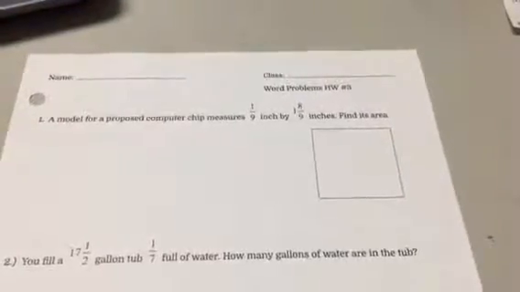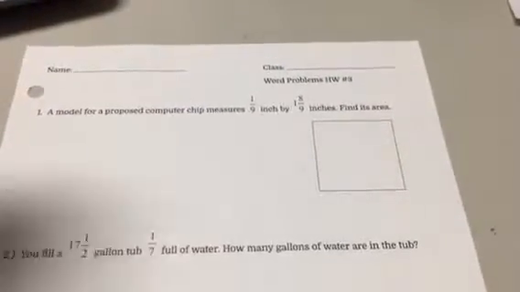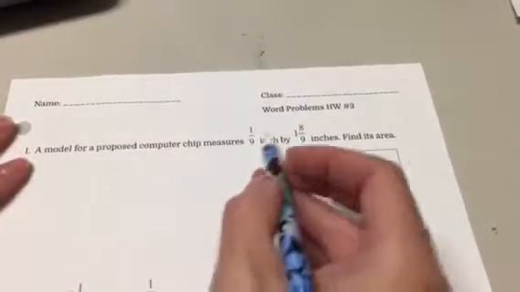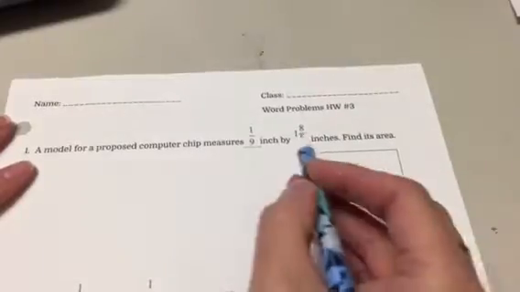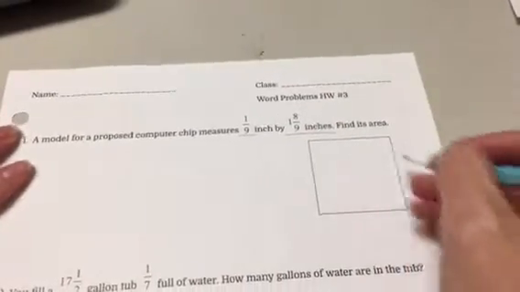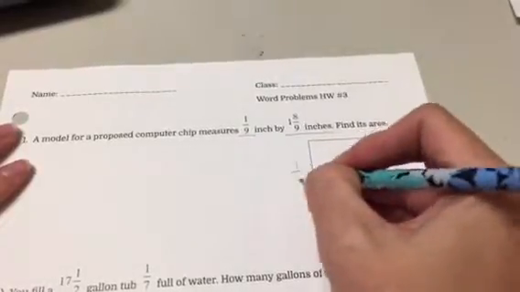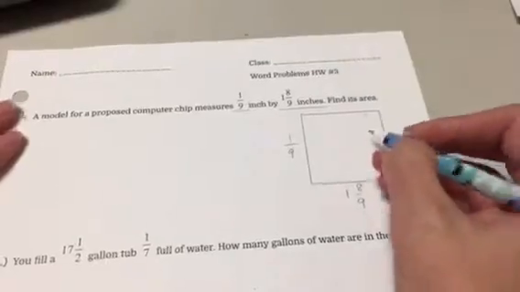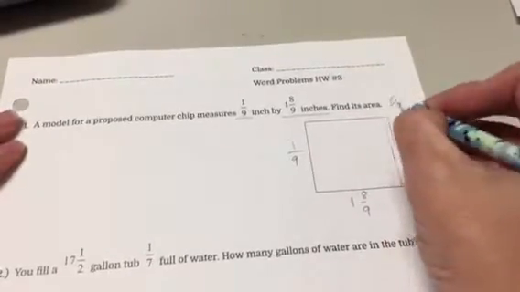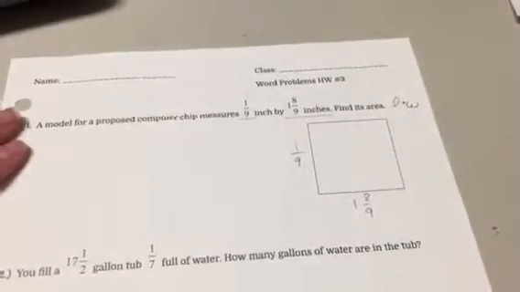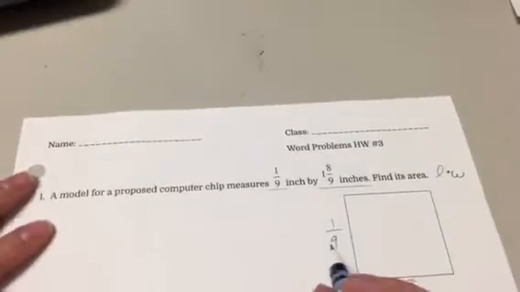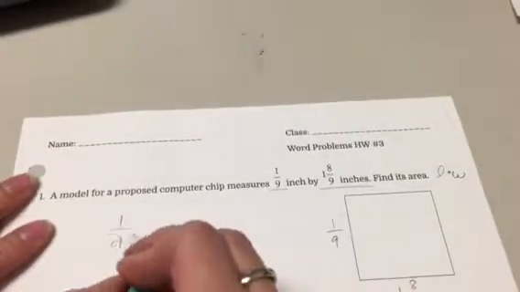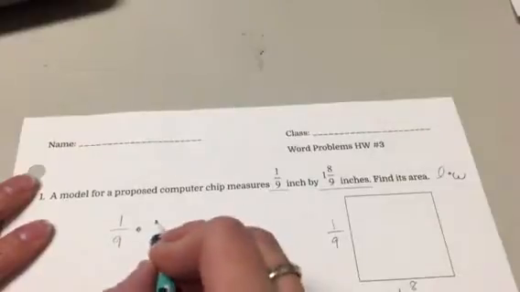All right, this is word problems homework number 3. Number 1 says a model for a proposed computer chip measures 1/9 inch by 1 8/9 inches. Find the area. So I'm going to label my picture with 1/9 and 1 8/9. And when we find area, we're going to multiply the length times the width. So I'm going to set this up for you. We're going to take the length and multiply by the width.